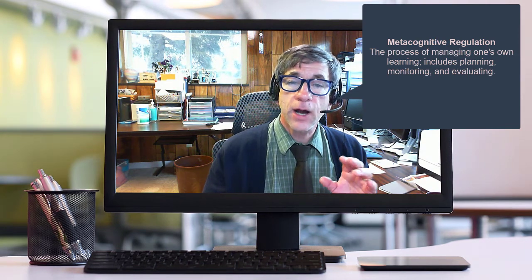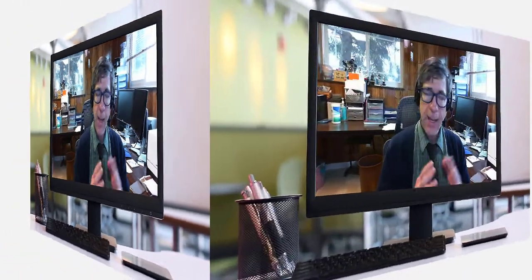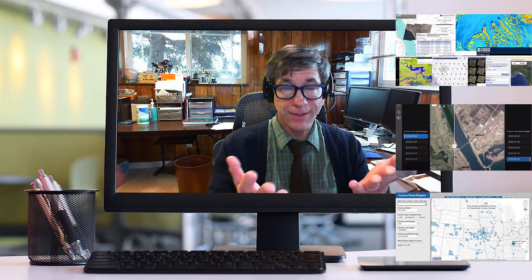Dr. Arthur goes further by defining metacognitive regulation, the process of managing one's own learning, including planning, monitoring, and evaluating. I believe it is helpful to keep this knowledge framework at the forefront when we teach with GIS, or Geographic Information Systems, because, first of all, it is often difficult to assess and quantify what students are gaining when they use GIS.